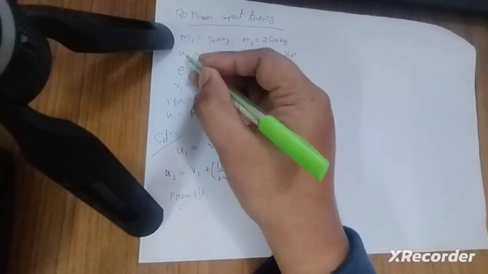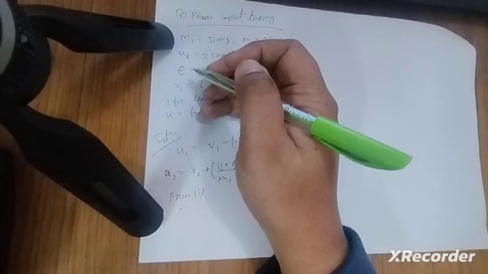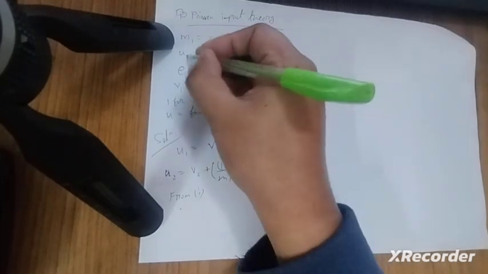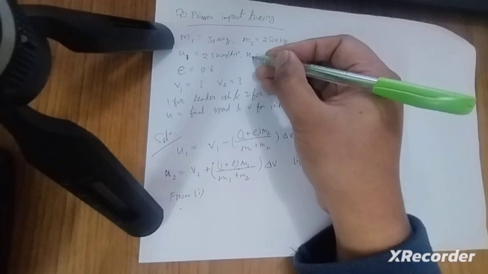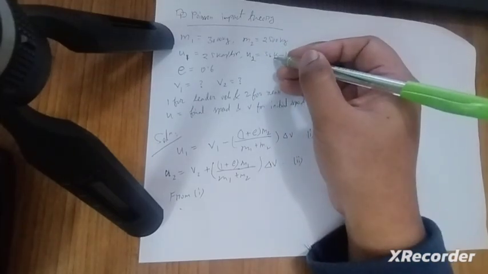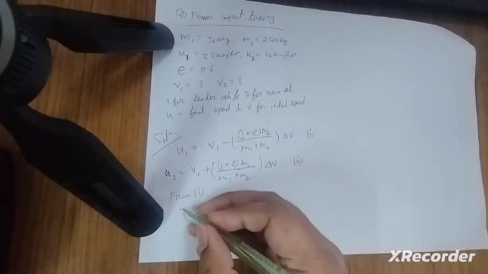The leader vehicle speed u1 is given as 25, and the rear vehicle speed u2 is given as 56. So our u1 is 25.